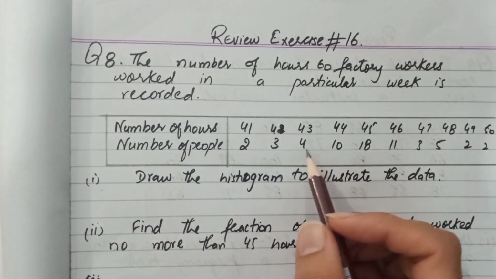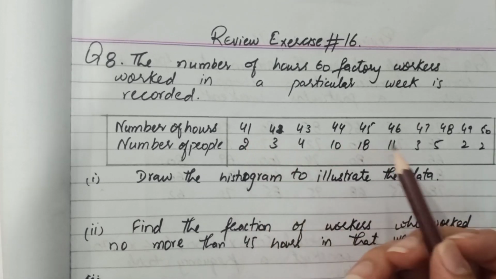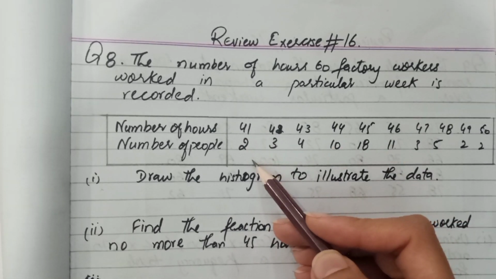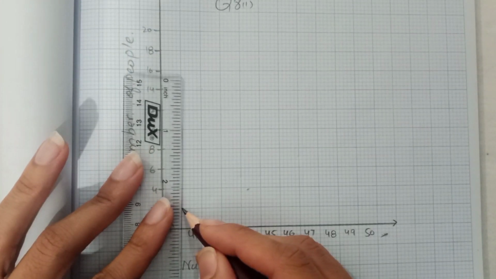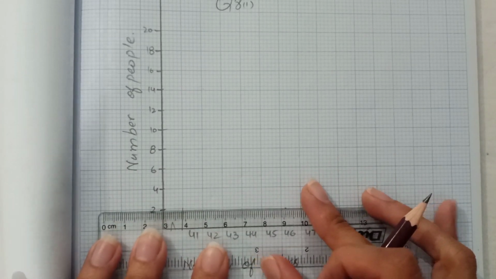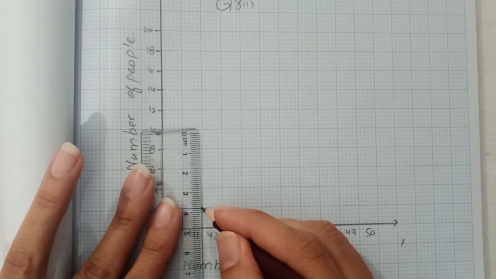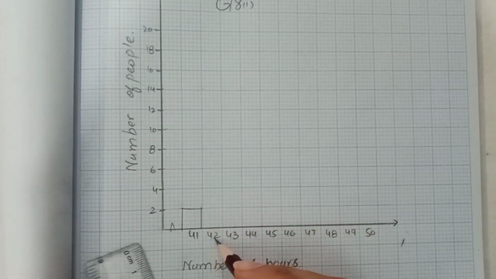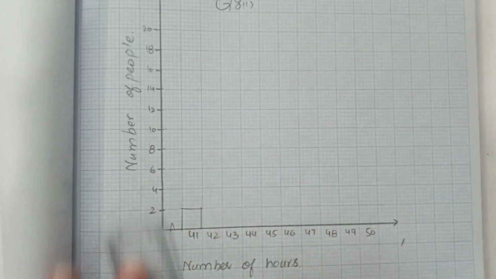From this data we observe that for 41, the value is 2. And 42, the value is 3.